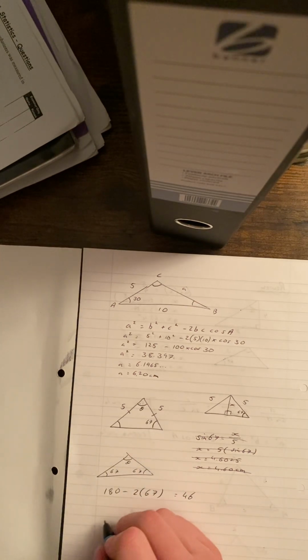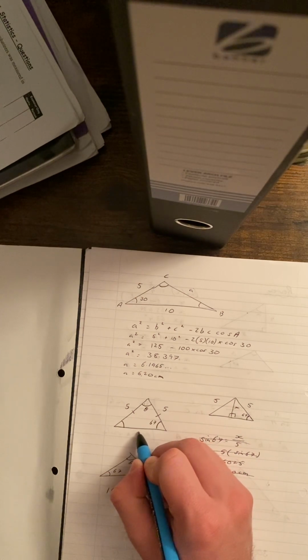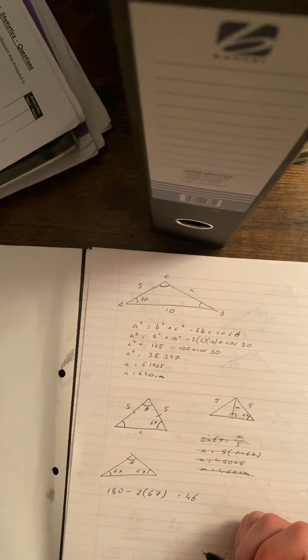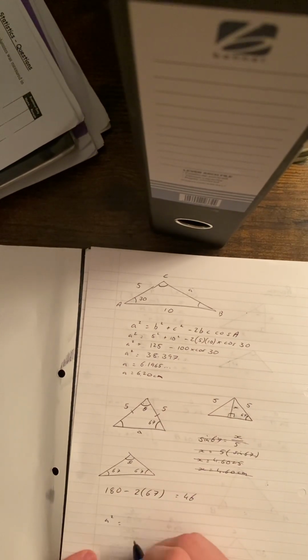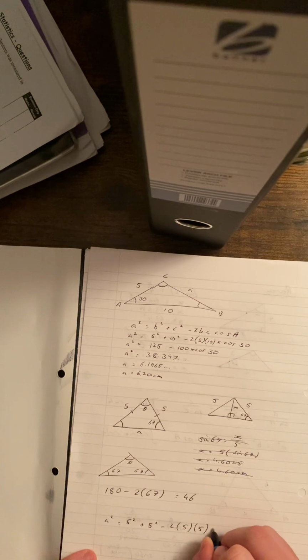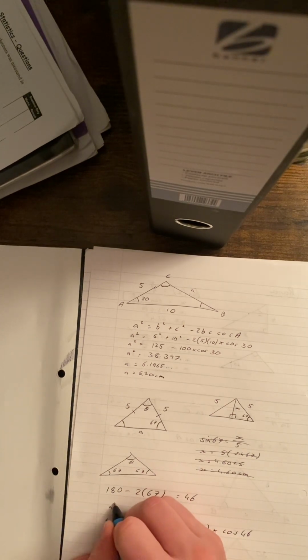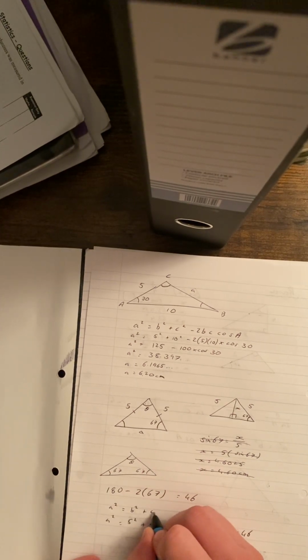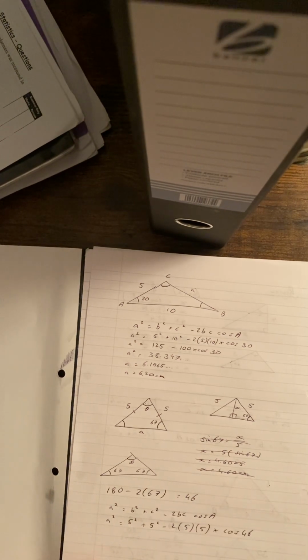So now we can use our cosine rule because we've got a side, an angle, and a side. So if we say we're looking for this length here, we'll call that A. So we can say a squared is equal to 5 squared plus 5 squared minus 2 lots of 5 times 5 times cosine of 46. Right? Because that's our formula, a squared equals b squared plus c squared minus 2bc cosine a.